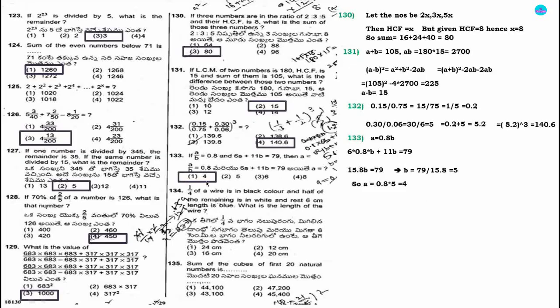Answer is option 1. If 1/4 of a wire is black color and half of the remaining is white color, if we think this is a wire and what they give, 1/4 is black color, and half of the remaining, if this is 1/4, this will be 3/4. Yes or no? So in 3/4, half is white, half of 3/4 is 3 by 8, and the rest 6 centimeters is blue in color.